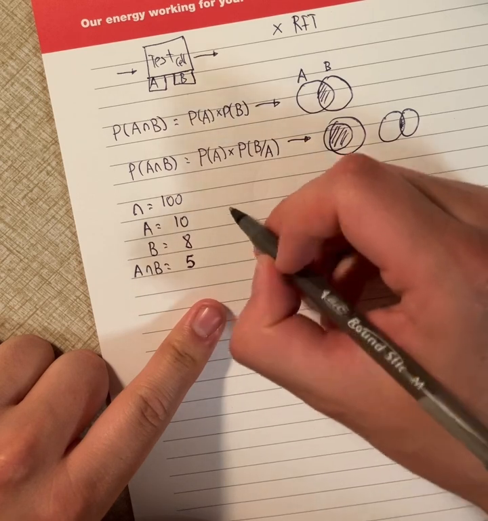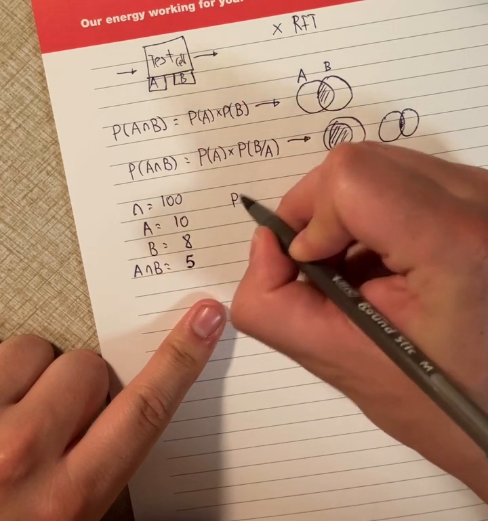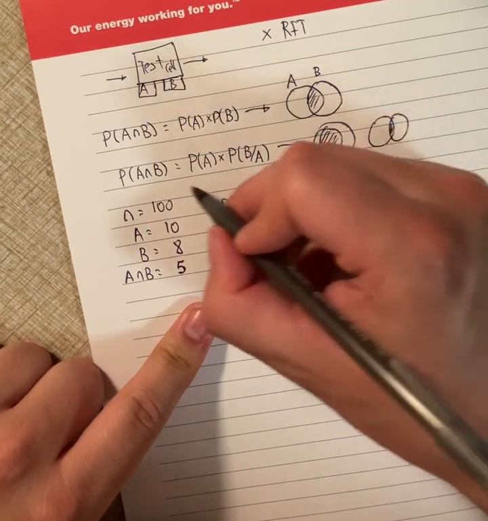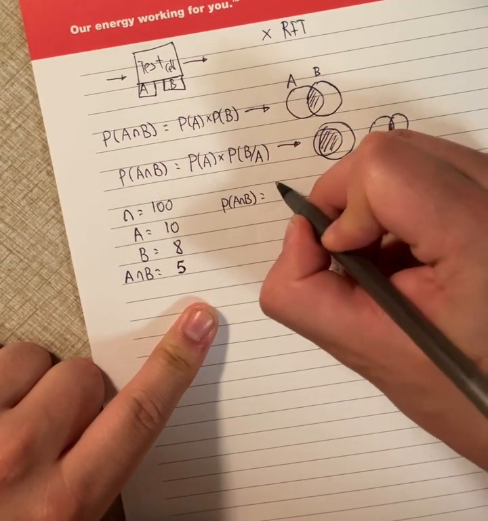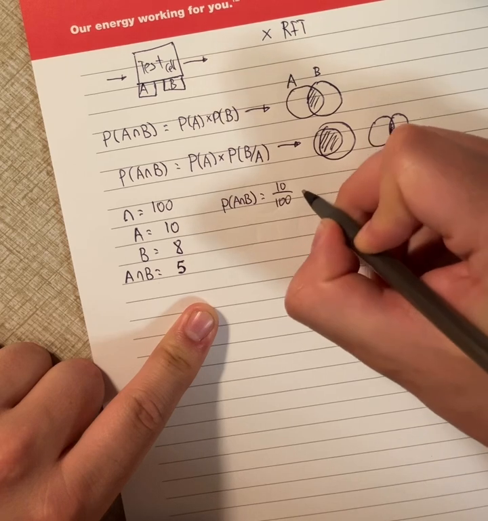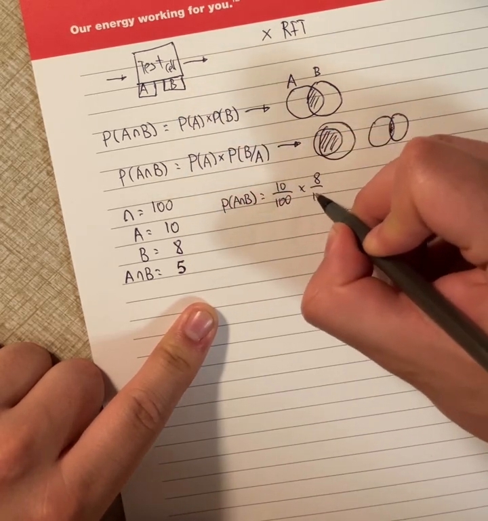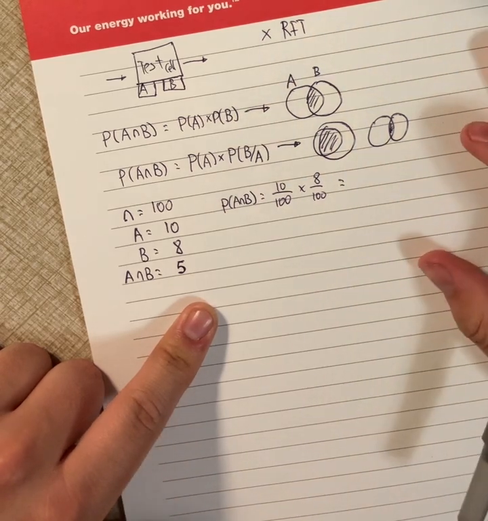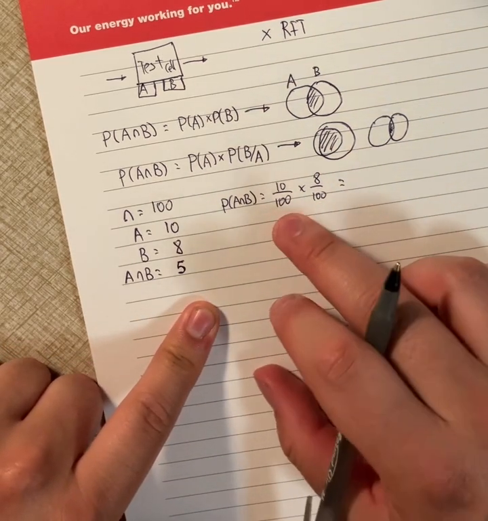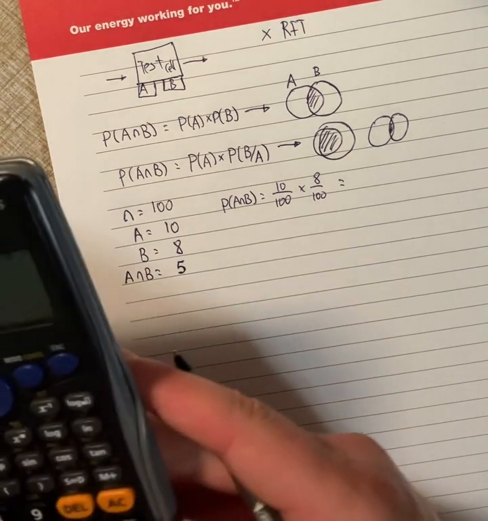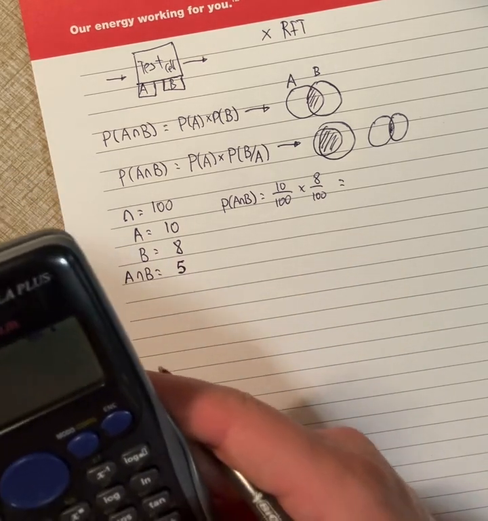So we know if they're independent, the probability of A and B to happen should be equal to the probability of A, which is 10%, times the probability of B, and this should be equal to that. So that's 10% times 8%, that's 0.8%, I think.